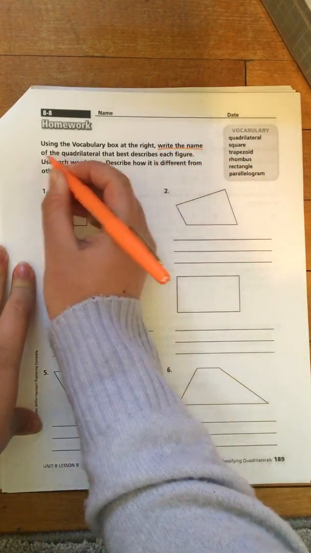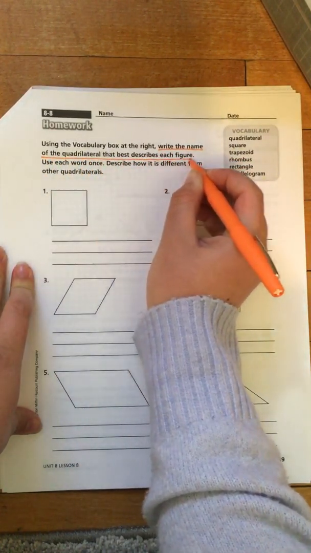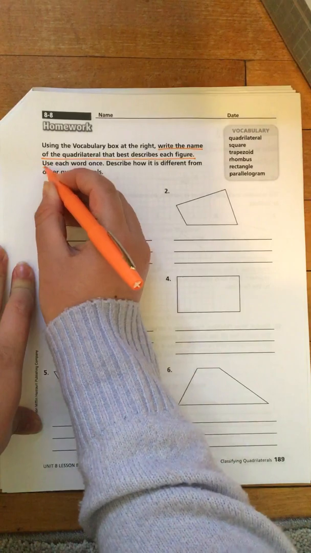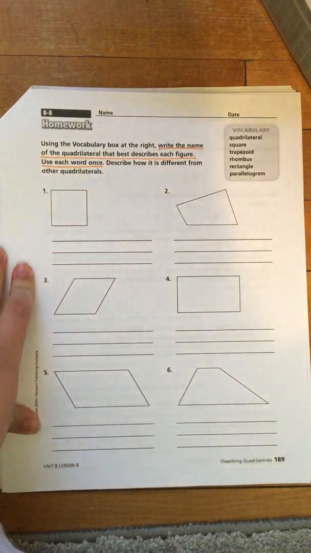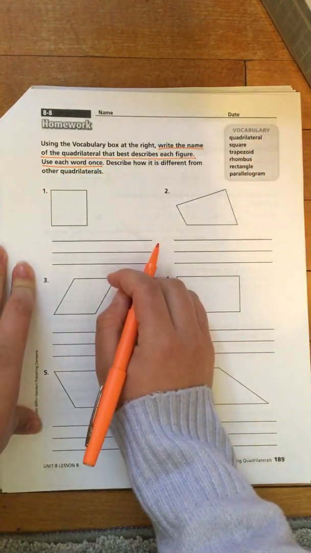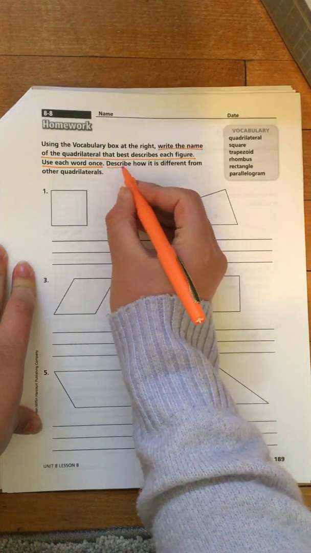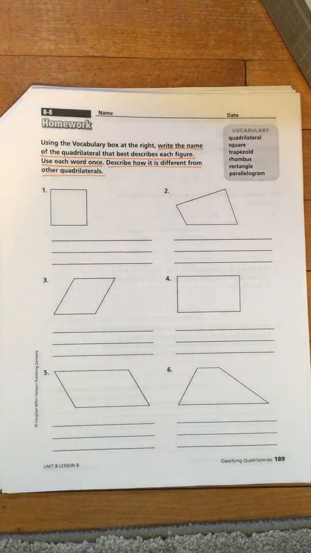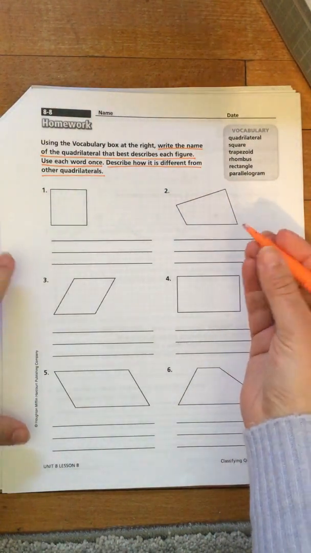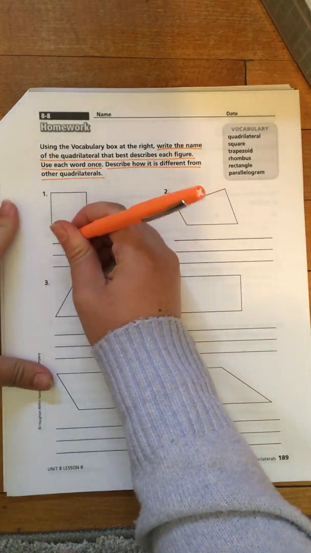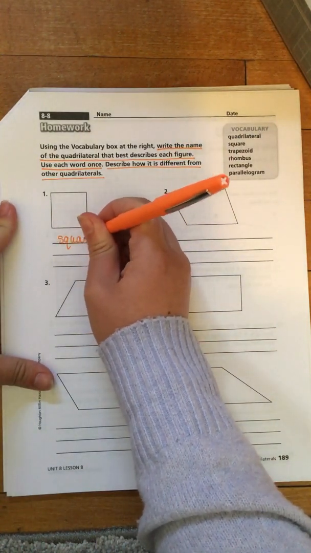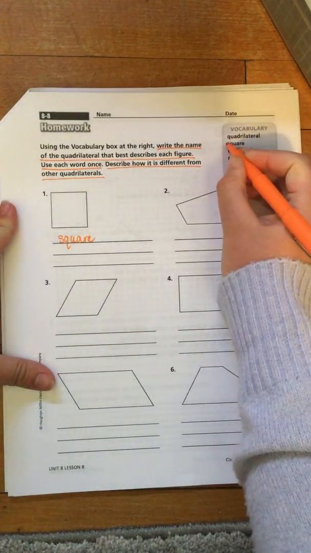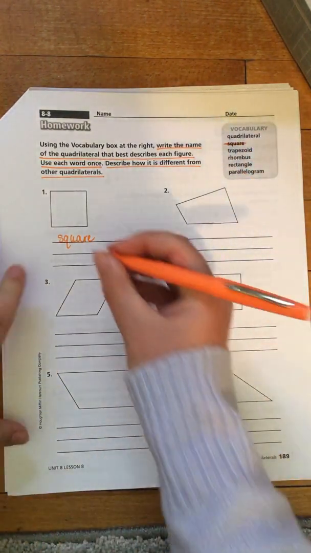Write the name of the quadrilateral that best describes each figure. You're going to use each word once, so you get to cross them out as you go. And then describe how it is different from other quadrilaterals. Or I guess just tell me why you picked that one. So sorry, I'm going to help you with the simplest one, but this one right here, you would write square. I hope you know that's a square. And you would cross out square. And then tell me why you know it's a square.